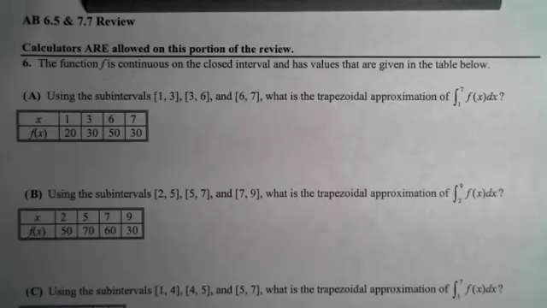This is the 6-5 and 7-7 review. Calculators are allowed on this one, and we are looking for trapezoidal approximations on, it looks like, uneven intervals.